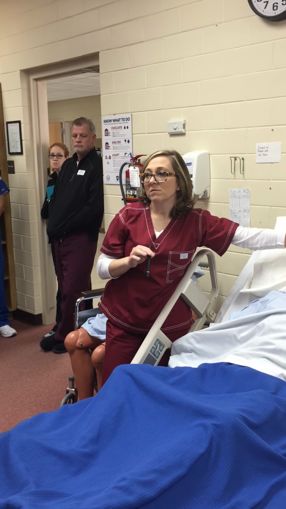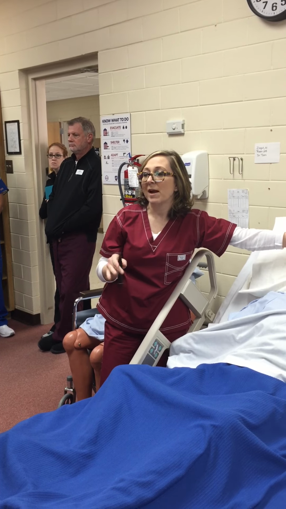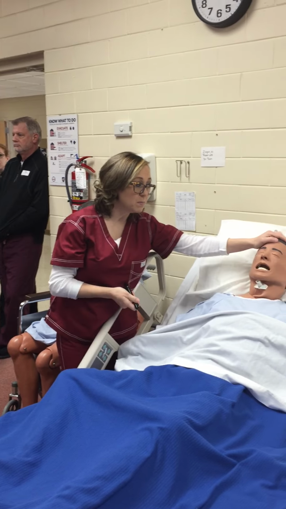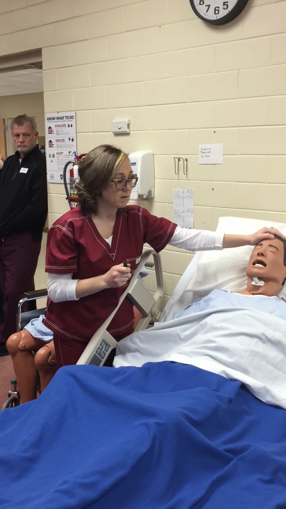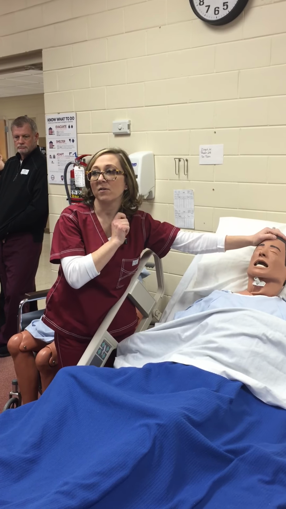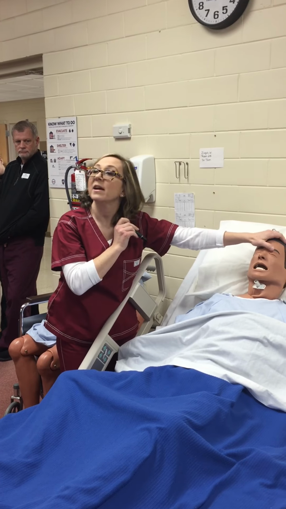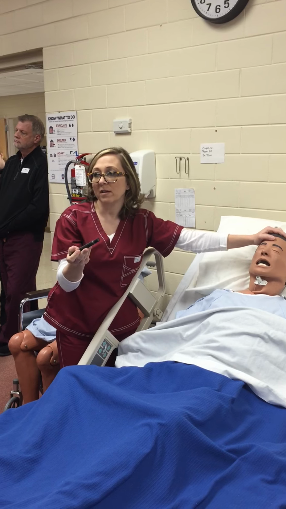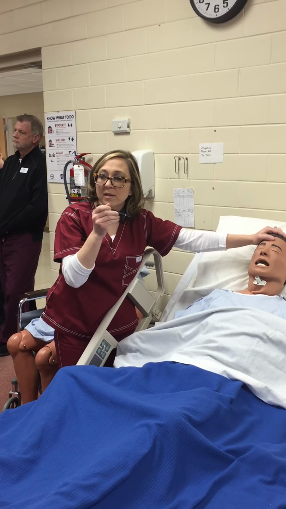Pupils equal, round, and reactive. So I'm looking right now at his pupils, and I'm going to look and say, are they round? Yes. Are they equal? Because sometimes you'll have some that have maybe a 3 on one side and a 5 on the other. So are they equal, round, and then reactive?